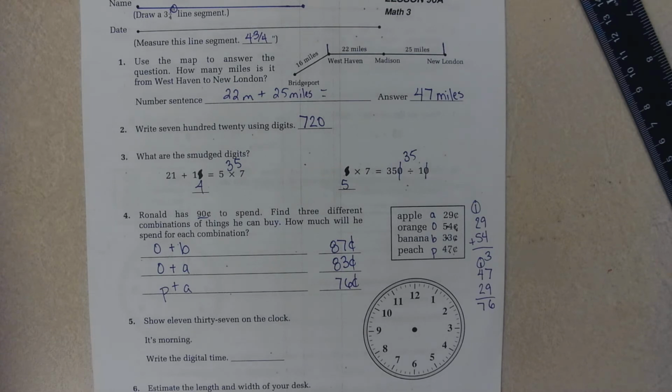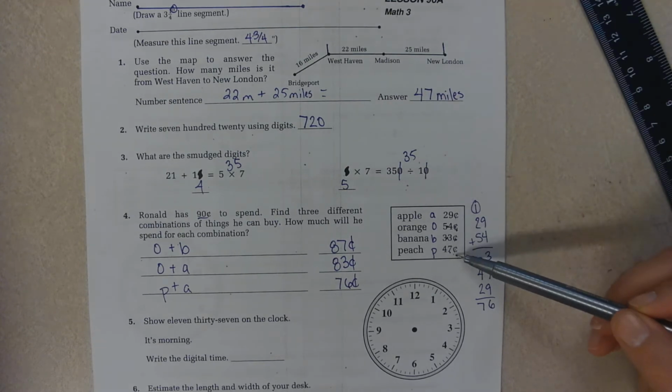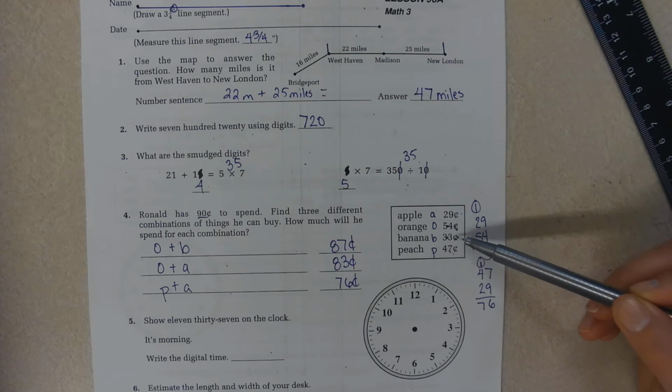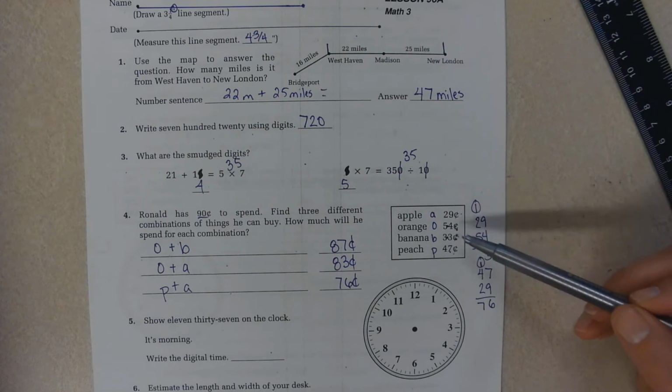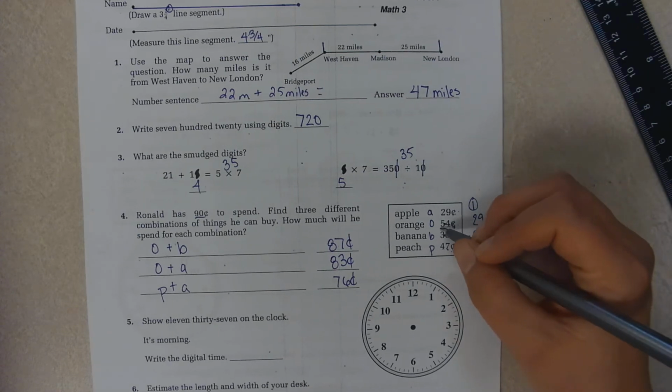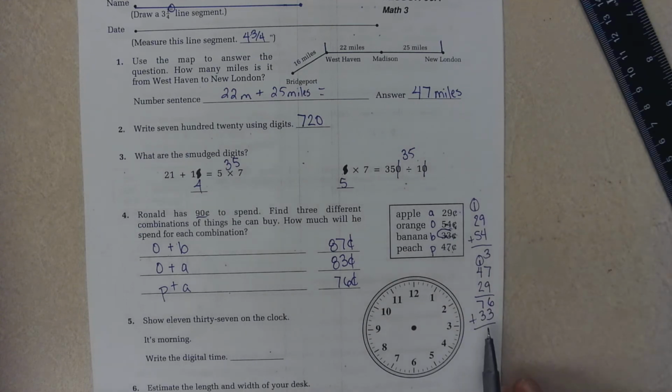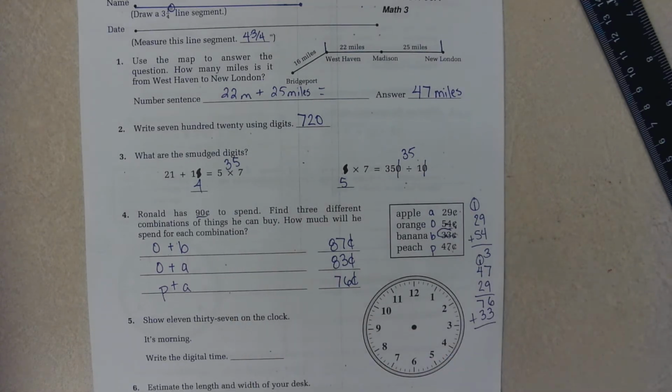Could I buy more than 2 things? Could I buy 3 things? The way you would try that would be to add up all your smallest numbers, which would be peach, banana, and apple. So all I would really need to do would add banana to this. Could I add this and be less than 90? No, because 7 plus 3 is 10, and that's already above 90.